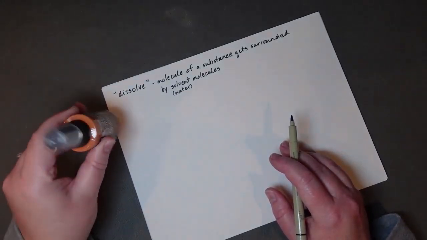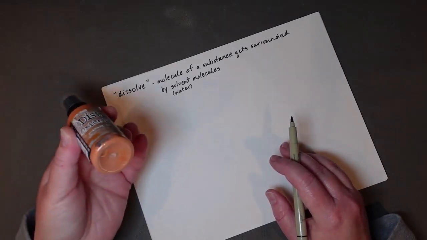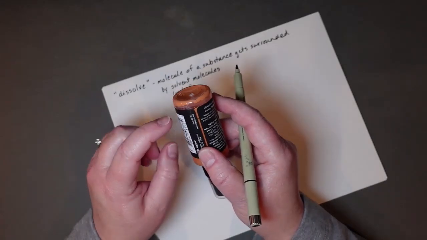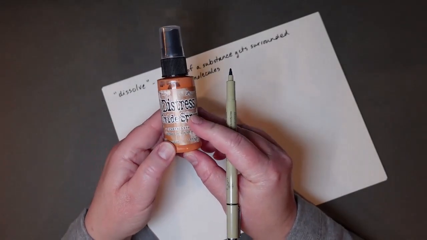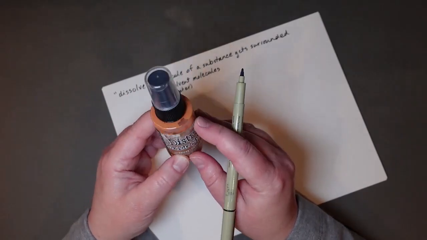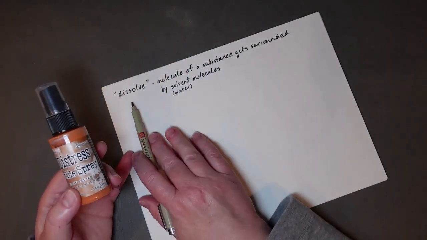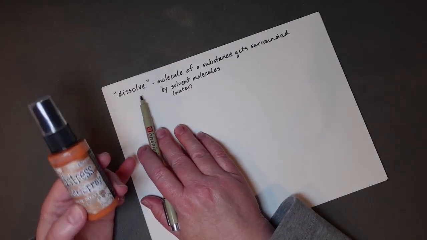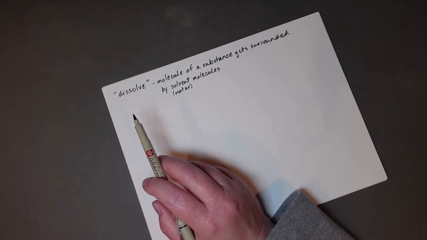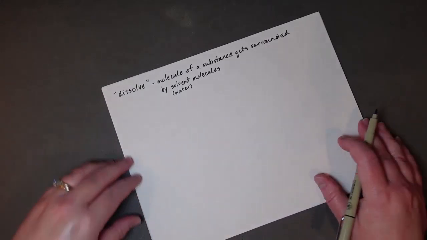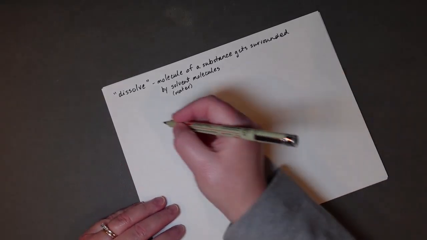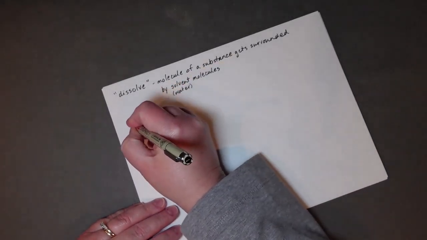The Distress Oxide sprays have a little mixing ball in them. And the reason for that is because there is not only a dye in here, but there is a pigment. So pigments do not dissolve in their solvent. So let's see if we can break some of this down and write some of this down. So let's see here. We have, let's put pigments here.